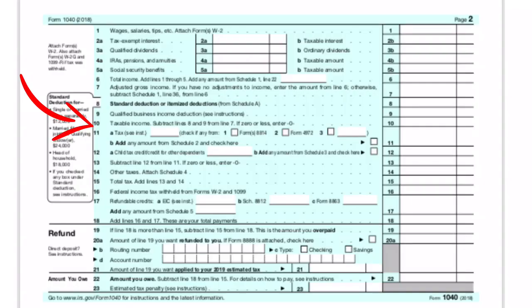So now we've taken out all of our adjustments and deductions to arrive at taxable income, which is the actual amount of money that is subject to tax. Now is the time that you apply your tax rate to calculate how much you owe. Your tax rate is determined by your tax bracket. Your federal tax bracket ranges anywhere from 10% to 37% of your taxable income.